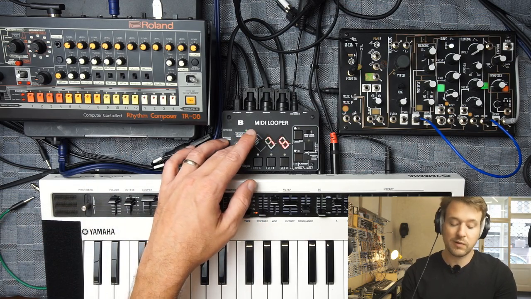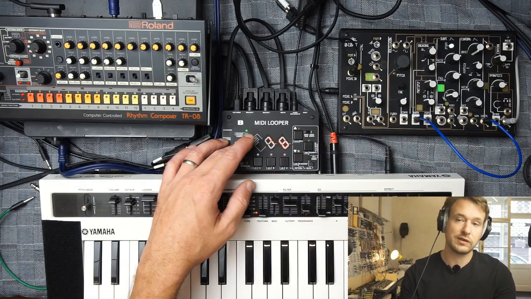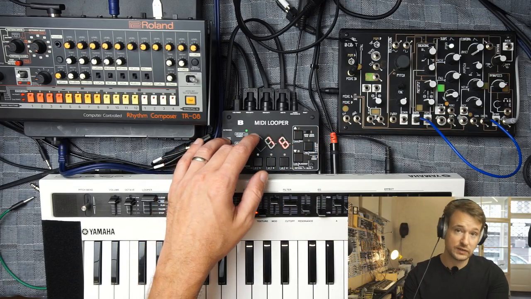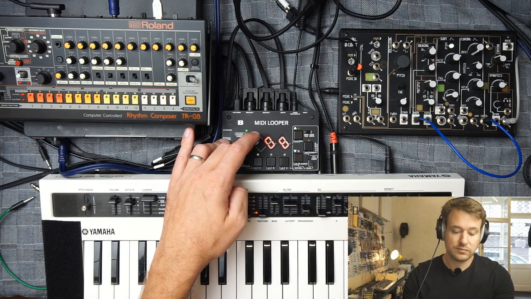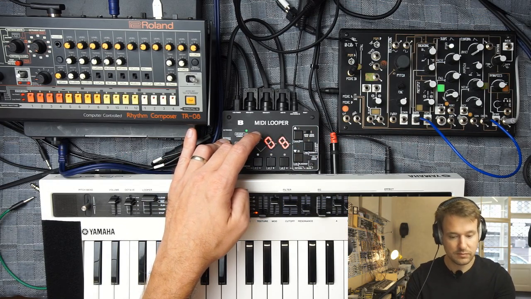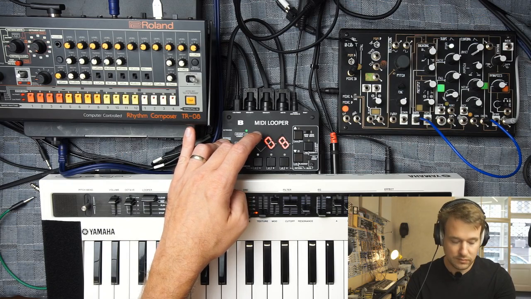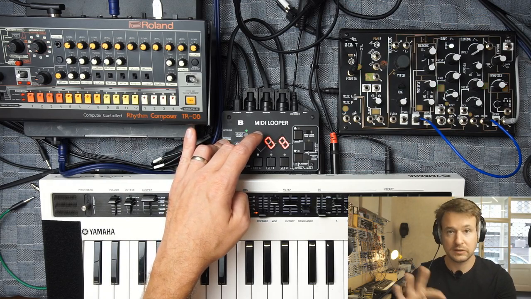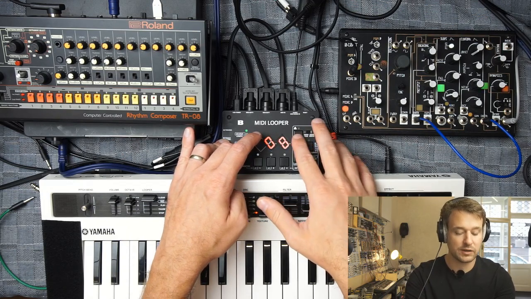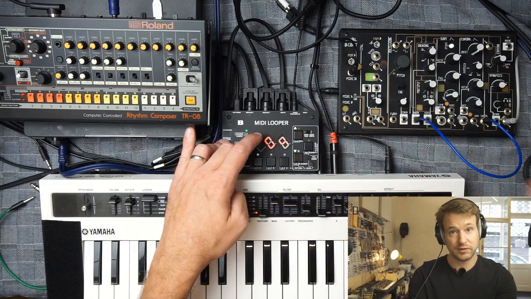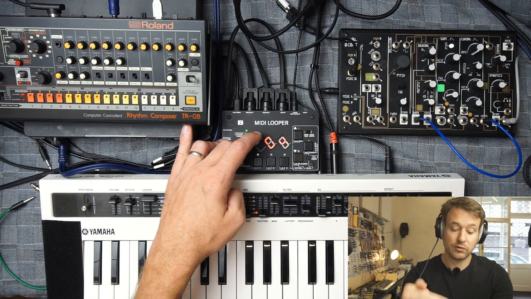So when I'm holding quantize, it shows me 16. That means it's quantized to 16th notes. I can easily go to 8 notes. So it kind of leaves out some of those, or it kind of plays them at the same time. But because it's monophonic, you can't really hear that. I can go to quarter notes.